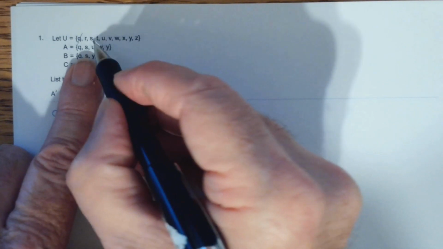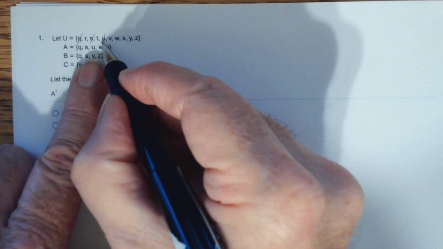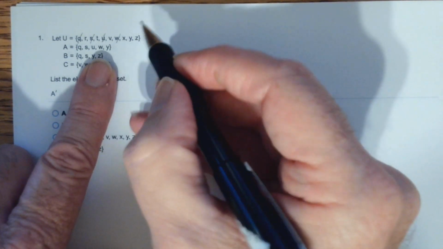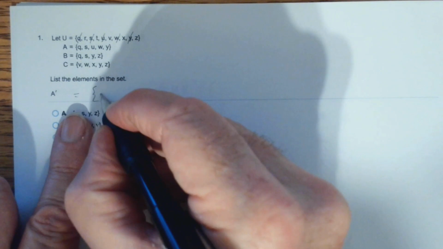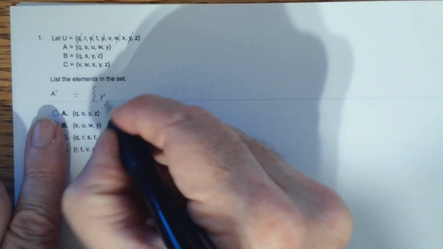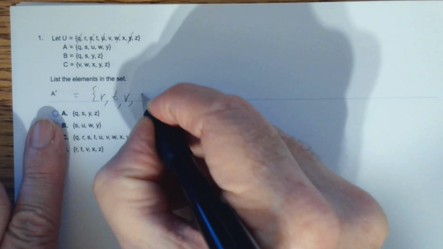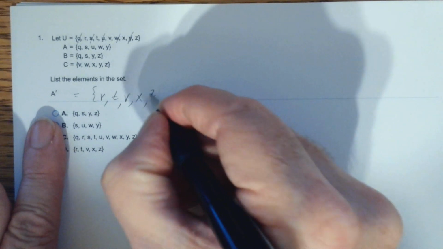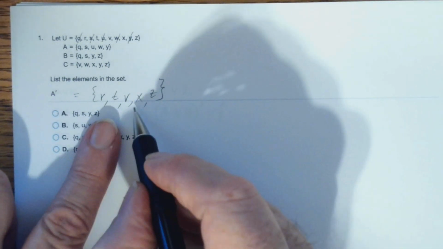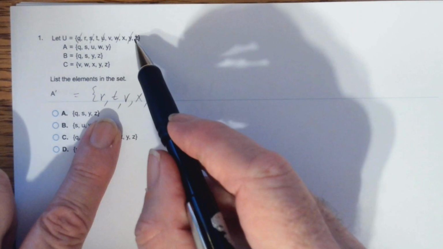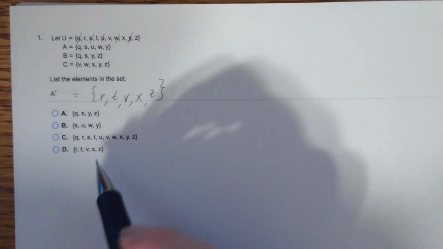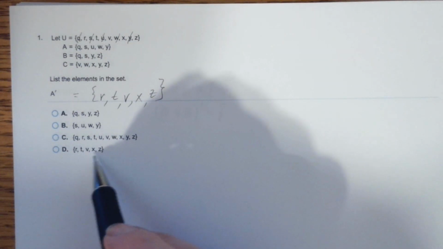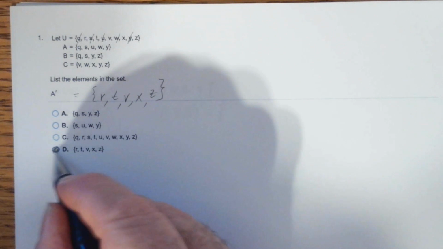So no Q, no S, no U, no W, and no Y. So what's left over is R, T, V, and X. And actually, don't forget Z. So these are the elements that are in the universal set that are not in A. That's what we call the complement of A. So let's see, R, T, V, X, Z. It looks like it's D here.